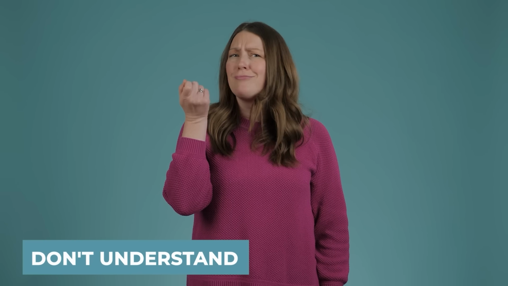Dry. Your index finger pulls across into an X. Understand. Your index finger is flicking up like a light bulb coming on. Don't understand. This is the sign understand, but you do it back and forth with a confused face showing you don't understand.